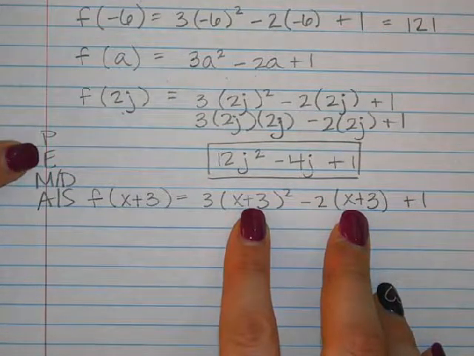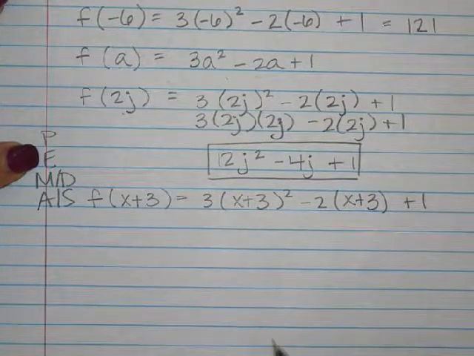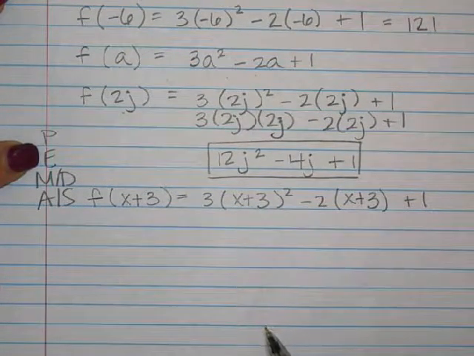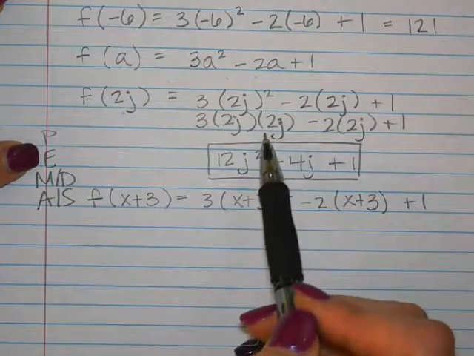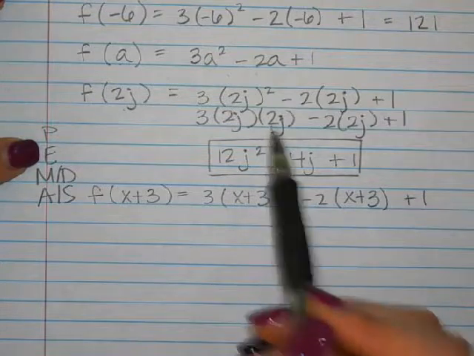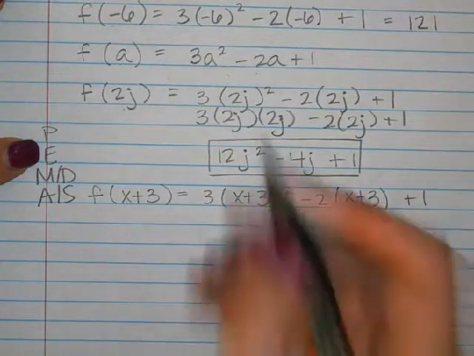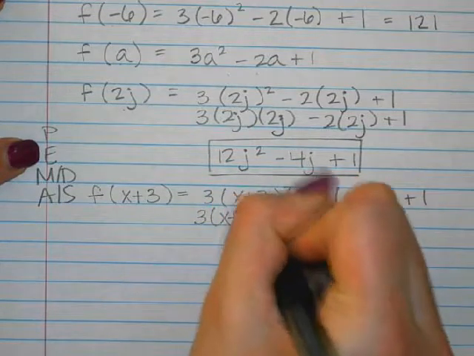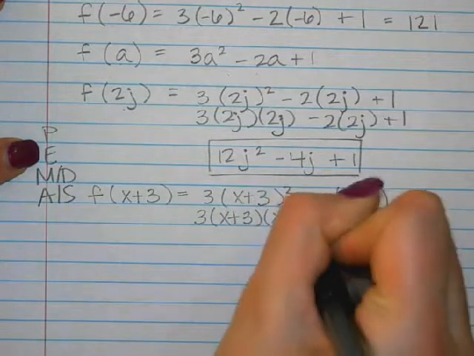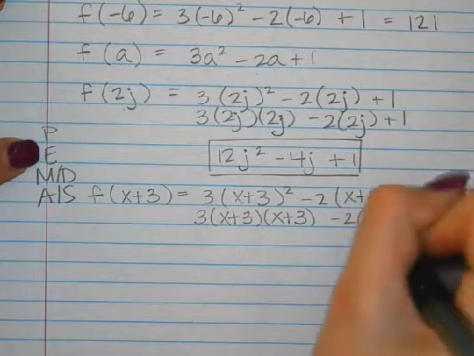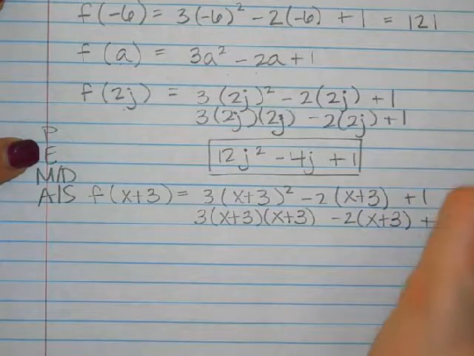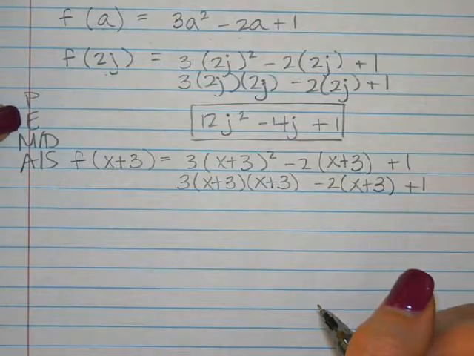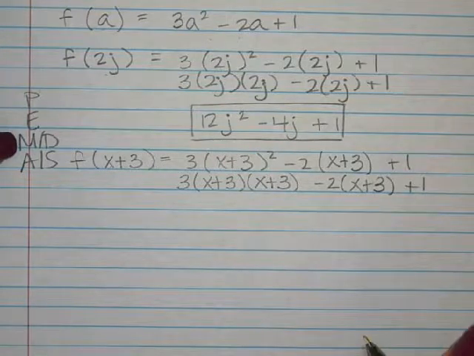What do we do with our exponent? Yeah, but what did we do last time? Yeah, we wrote it twice. We said an exponent of 2 means that there's 2 of them, so I'll go ahead and write it twice. X plus 3 times x plus 3. Our next step is to multiply.